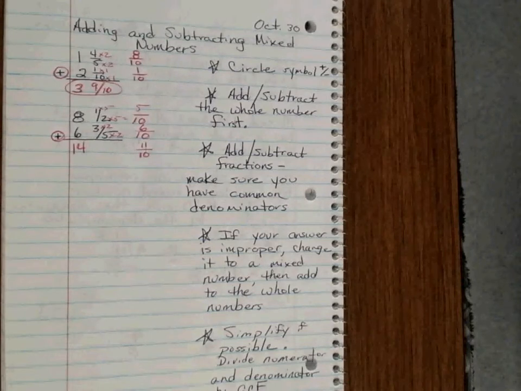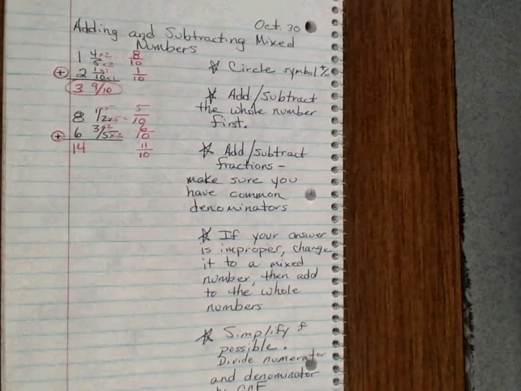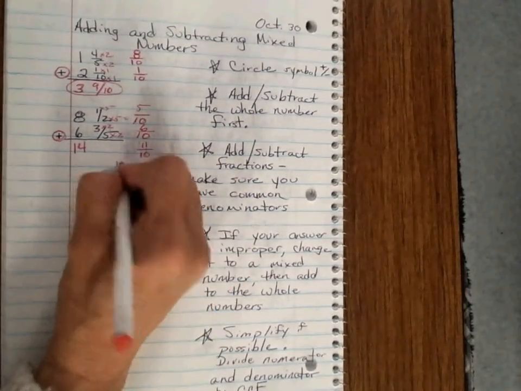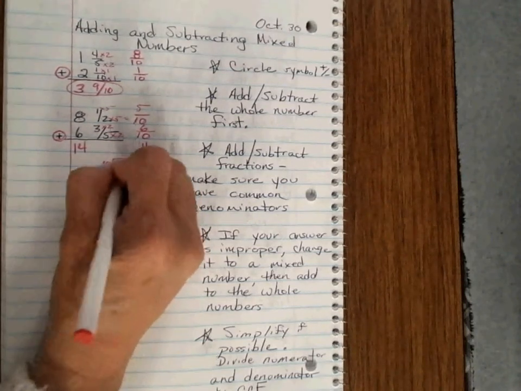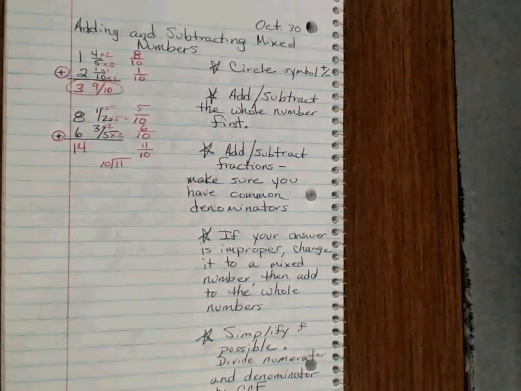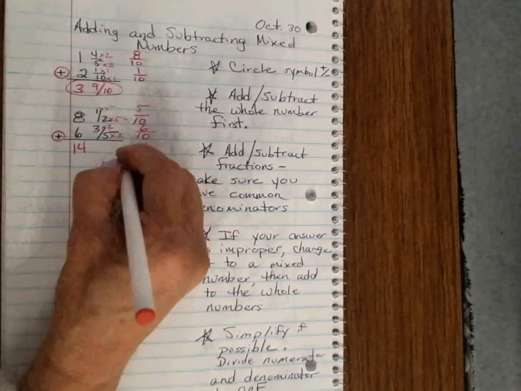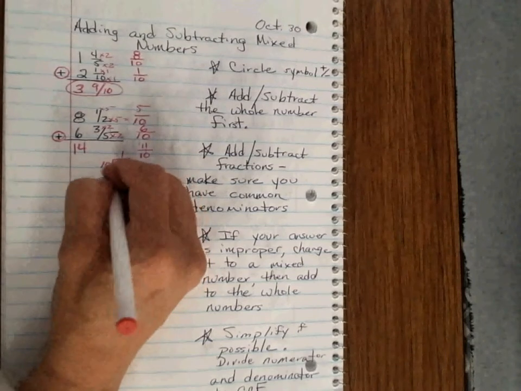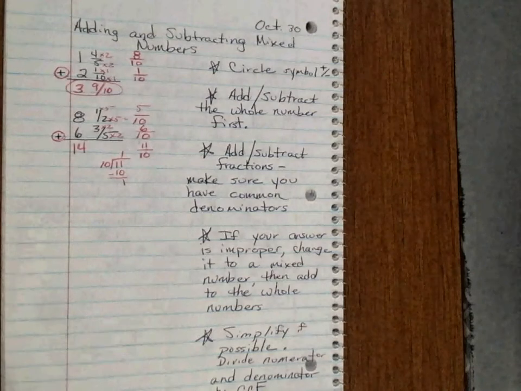Okay, so I change it into a mixed number by dividing the numerator by the denominator. So I'm going to take 11 divided by 10. So how many groups of 10 fit into 11? 1. 1 times 10 is 10. Now I'm going to subtract. 11 minus 10 is 1. Okay, so now I'm down here.